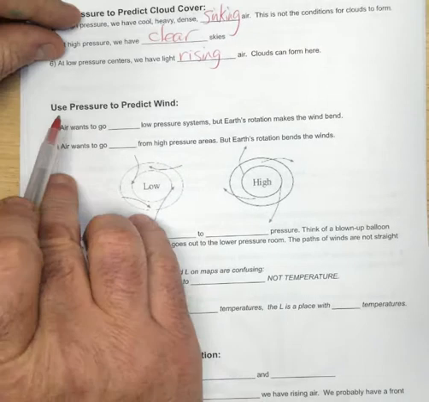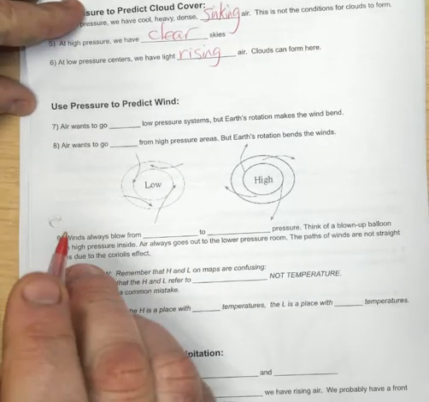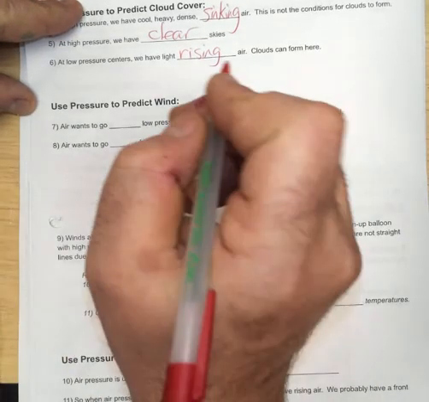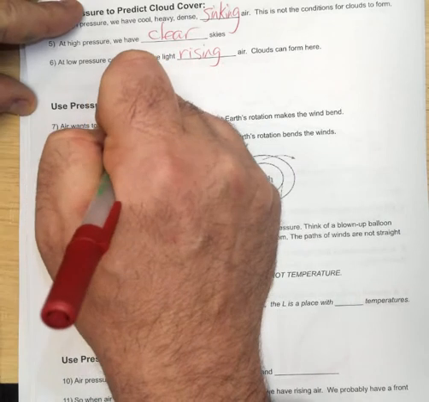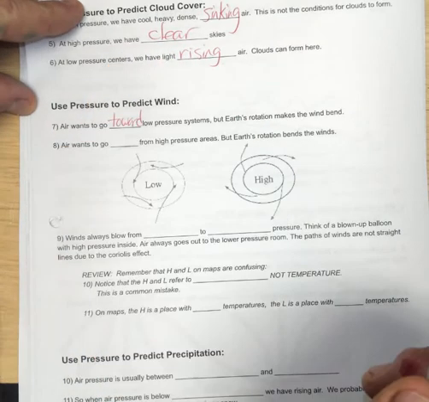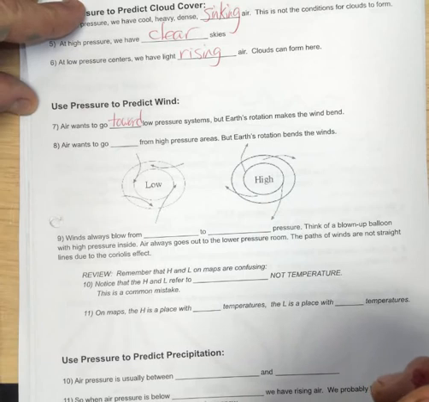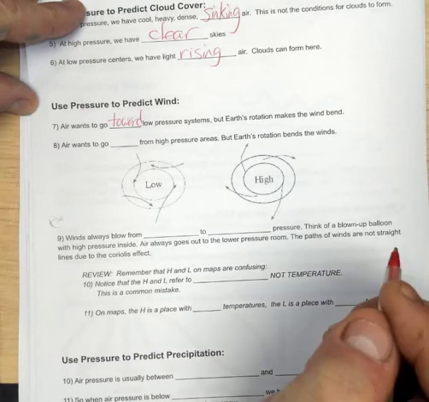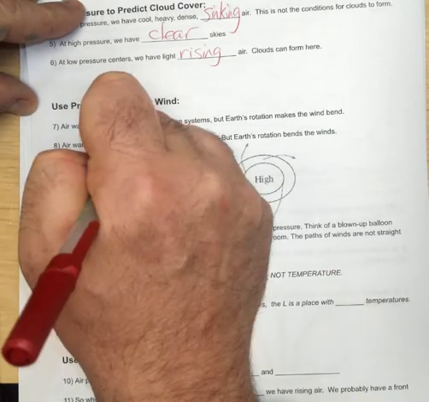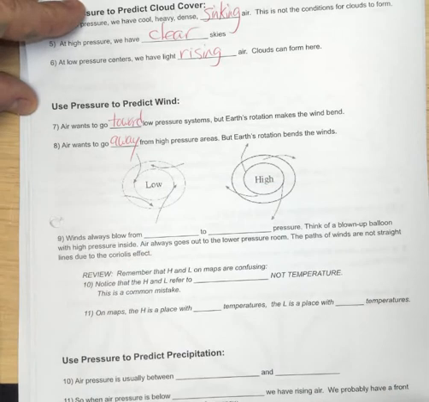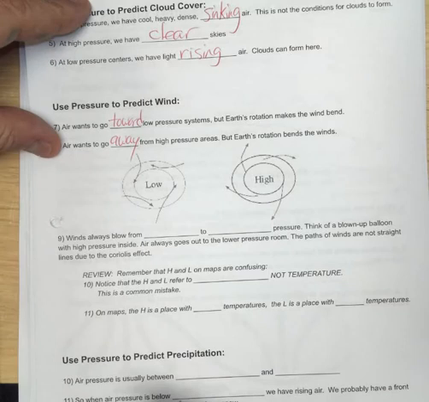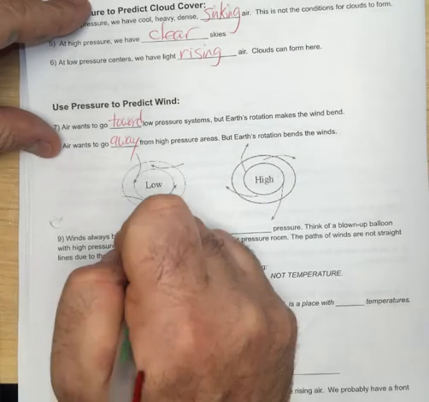Now let's use pressure to predict wind. Air naturally wants to go toward low pressure systems, but the Earth's rotation makes the wind bend. And air naturally wants to go away from high pressure areas, but the Earth's rotation bends the winds. Winds always blow from high to low pressure.